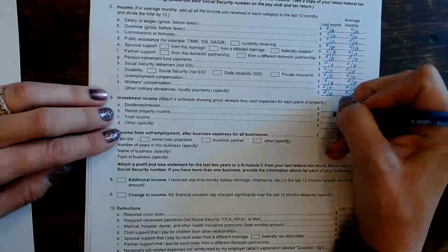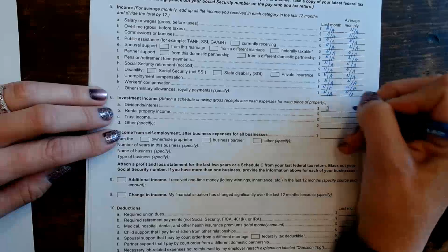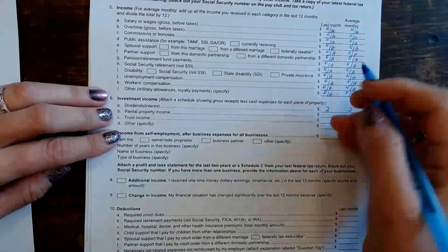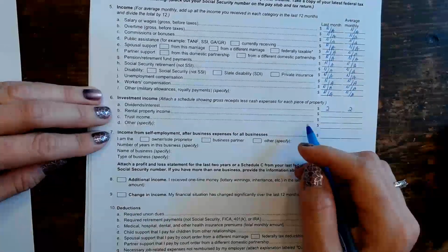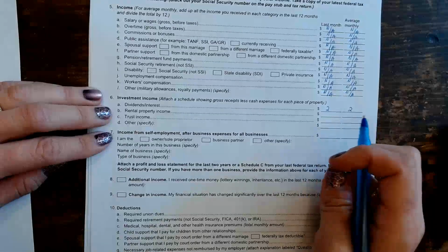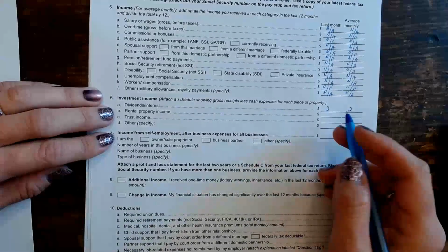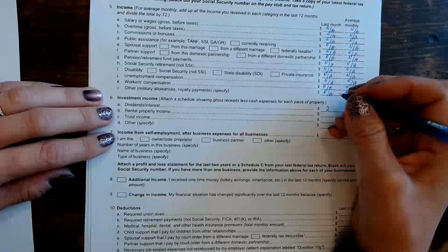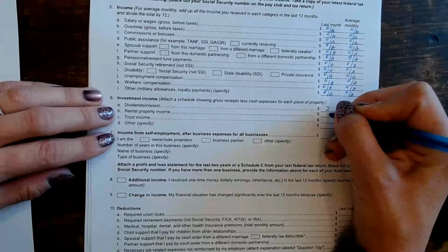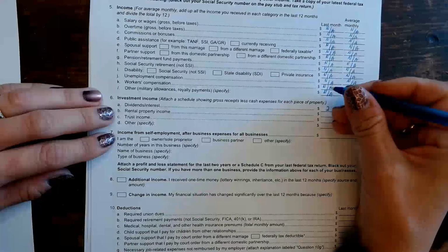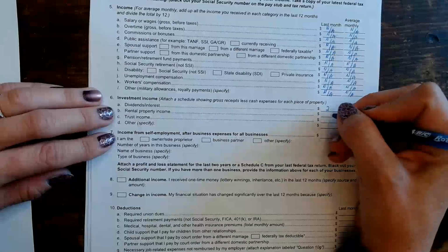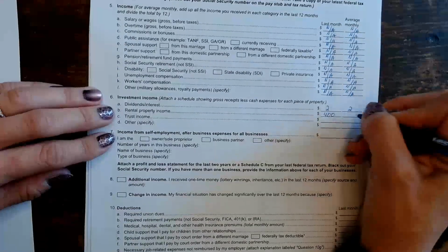Let's say in Sam's situation, he gets about $2 a month in dividends and interest. It's just a typical bank account that he's got some money in. Rental property income. Sam has a rental property and it rents for $400 a month.